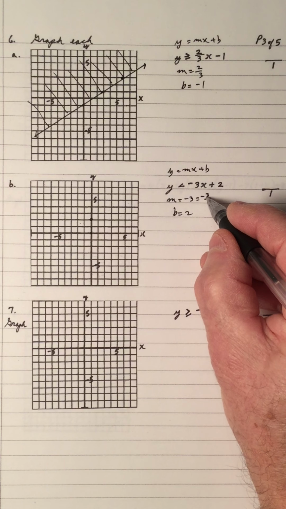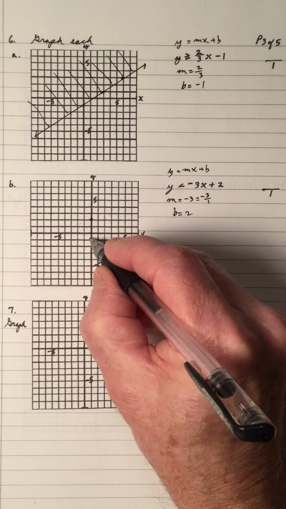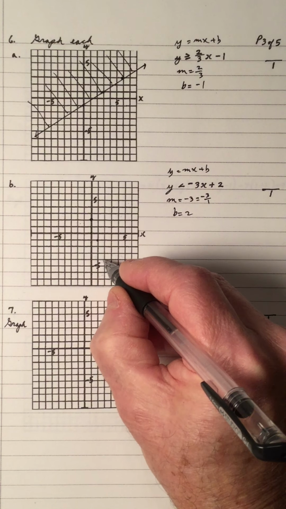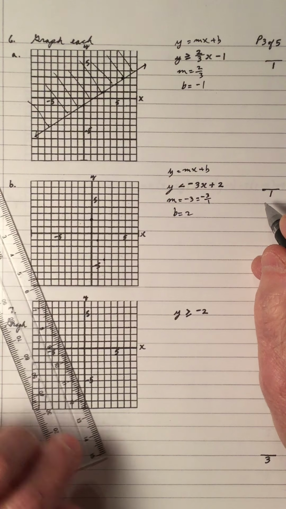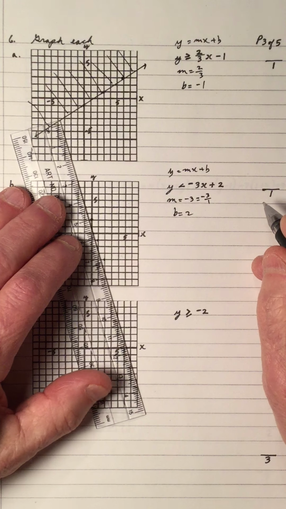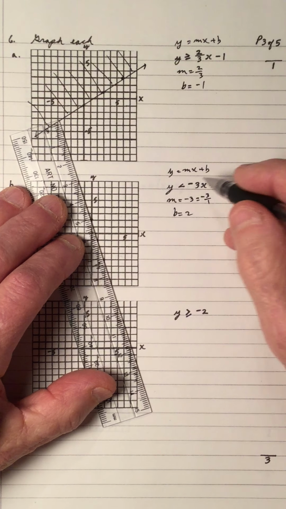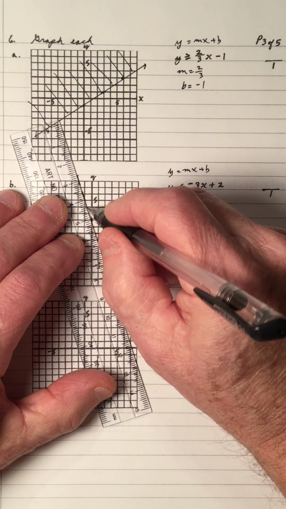And we will go down 3, right 1. Down 3, right 1. And we're going to draw this boundary line through these 3 points. And the boundary line has no equal sign, so the boundary line is broken.